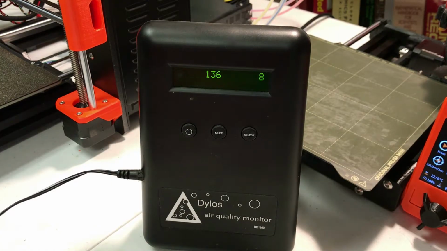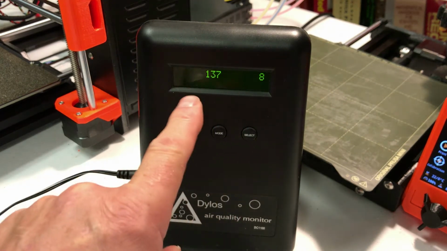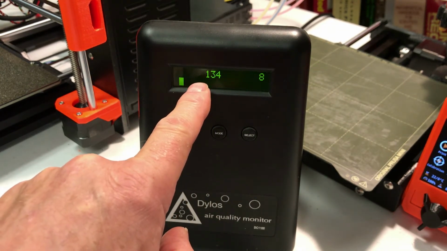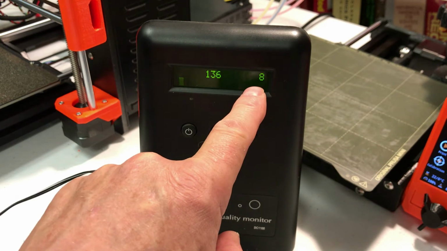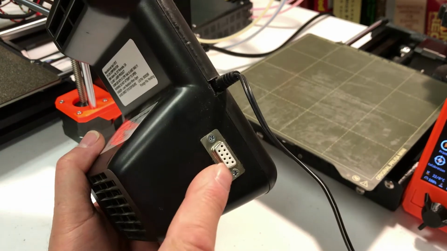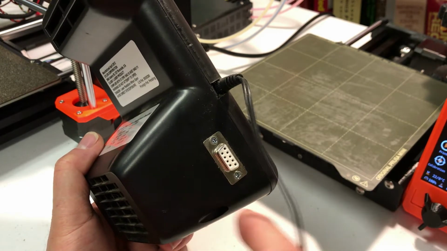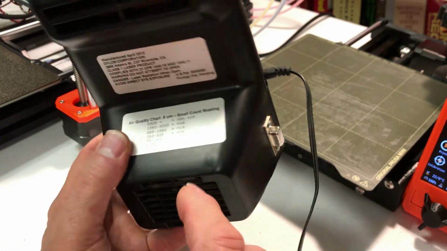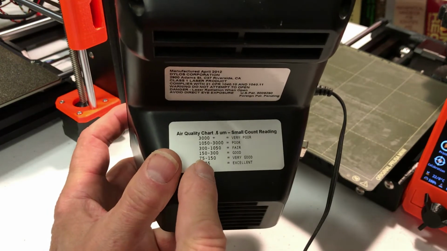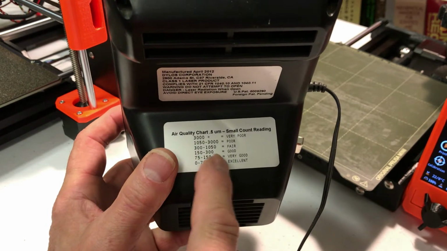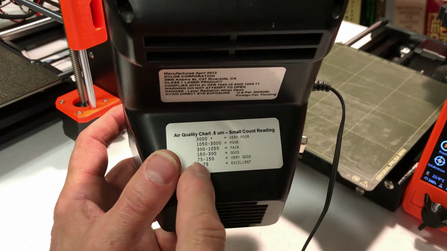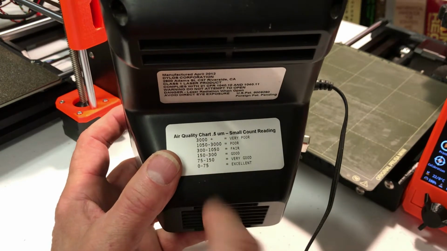I've had this Dylos air quality monitor since about 2012. It's been a real workhorse. It's a true laser particle counter. It actually does two different size particles: one that's just particles greater than a micron, and the other one is greater than 5 microns. On the side it has a DB9 RS232 port. Then it outputs data once a minute, and on the back it has a chart giving rough references for particle counts to the quality of the air.